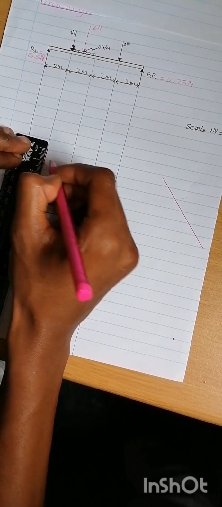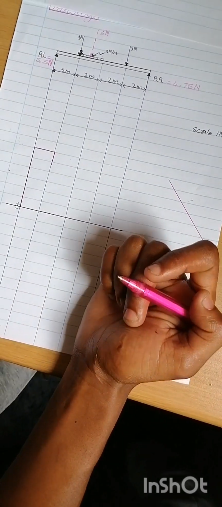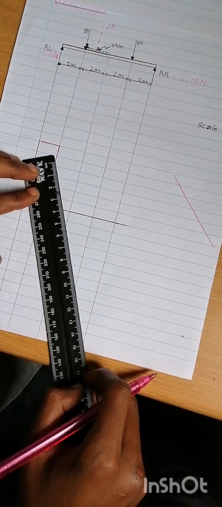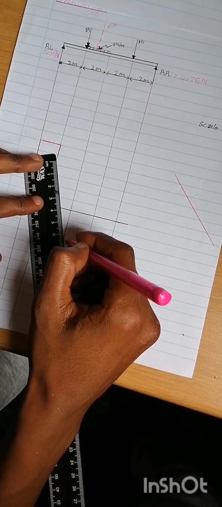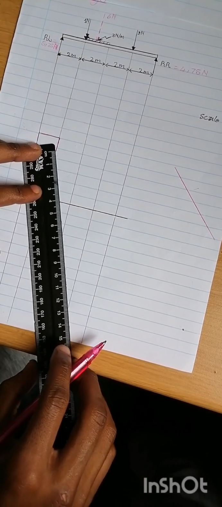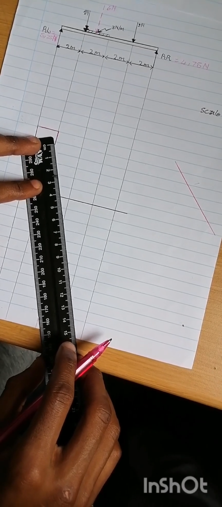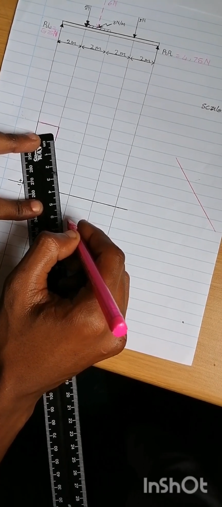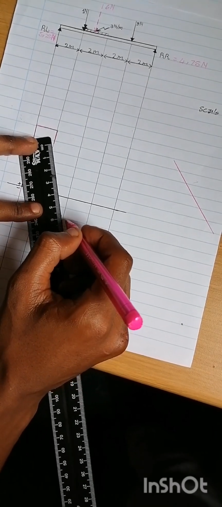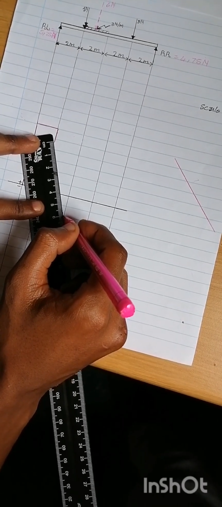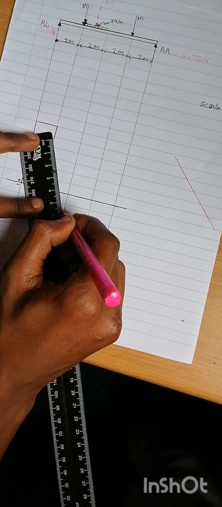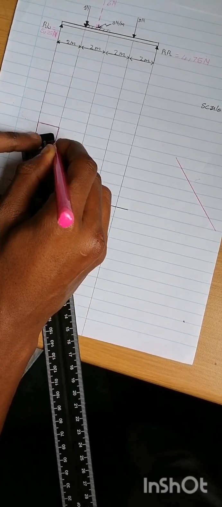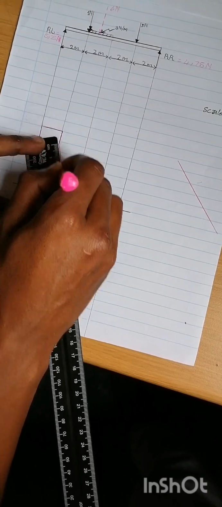So we come here from this 1 centimeter, we measure 6 to this point. So 6 is somewhere here. Remember, a UDL is represented by a sloping line.